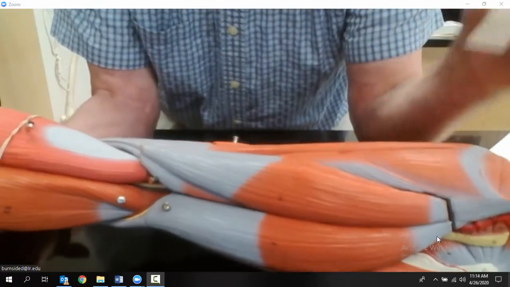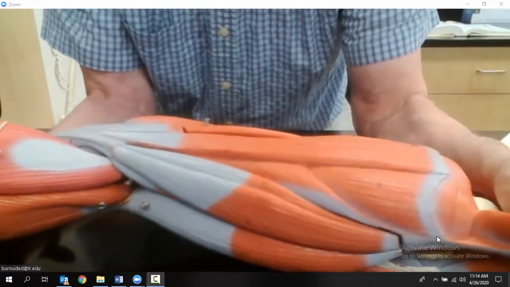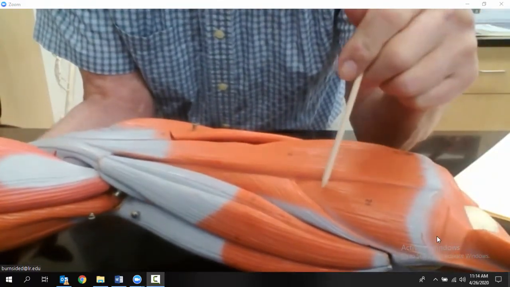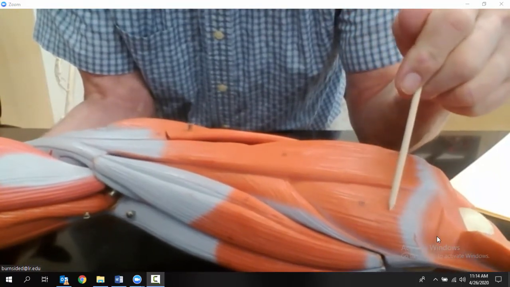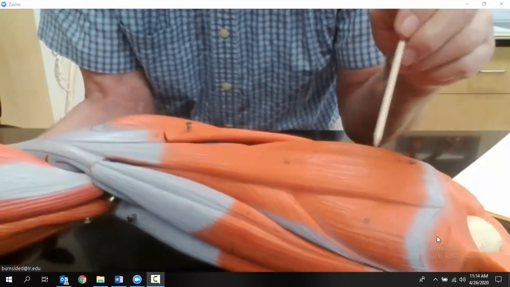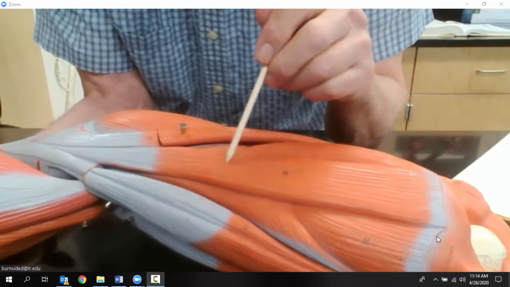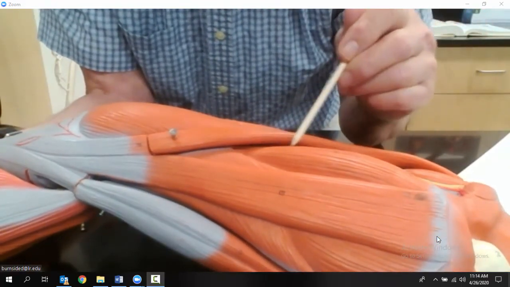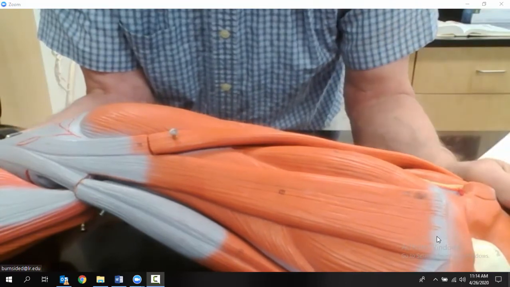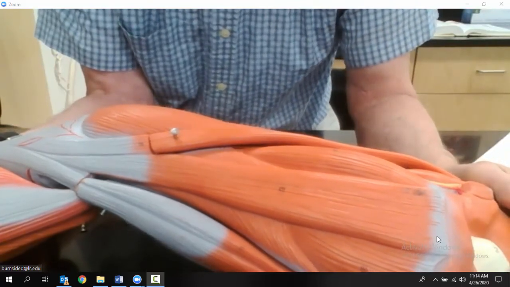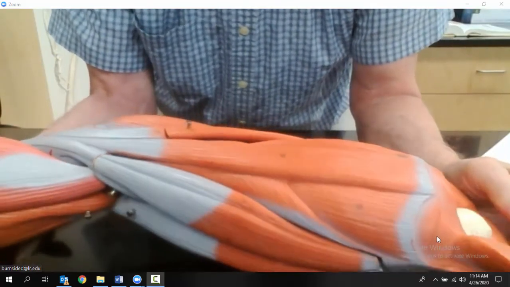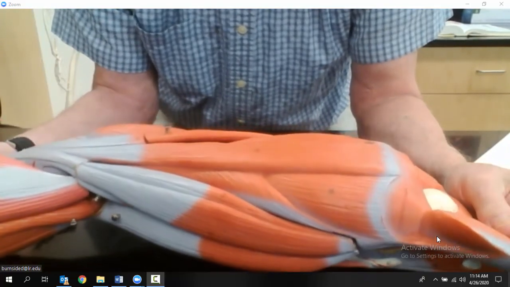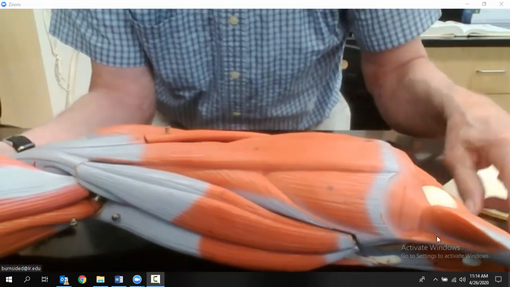Then if we come this direction, we've got the adductor magnus. Then we have the gracilis muscle. Then we have the adductor longus. So those are the main muscles of the thigh region. Go over them a couple of times and I think you'll catch on to it.